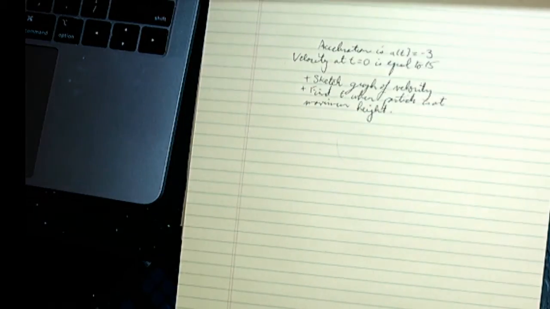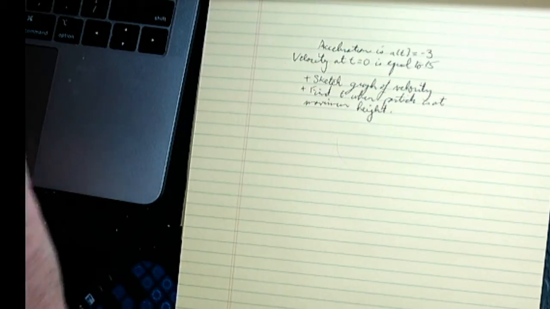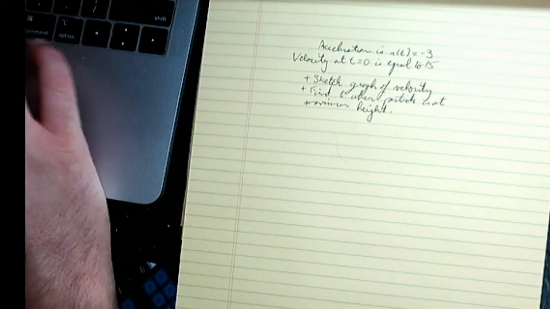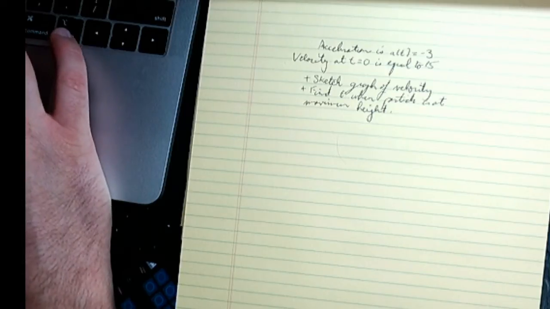Now this is a problem where the assumption here is that you know pre-calc. If you know calculus, it's actually a little easier, and we'll talk about that midway through the problem. But let's start by assuming you know pre-calc.